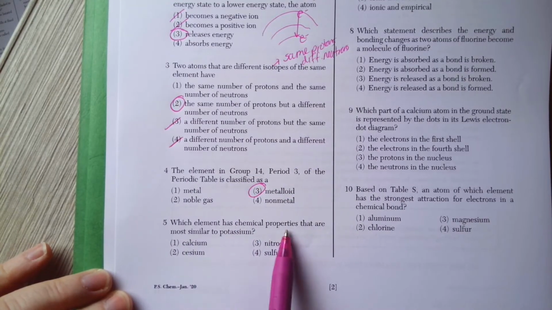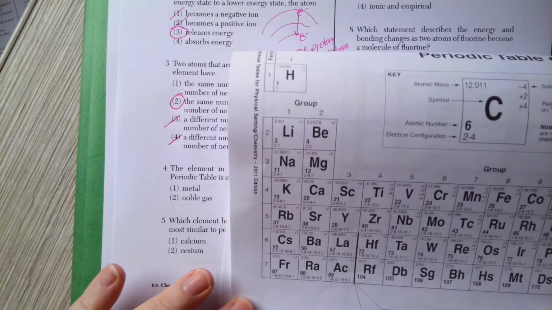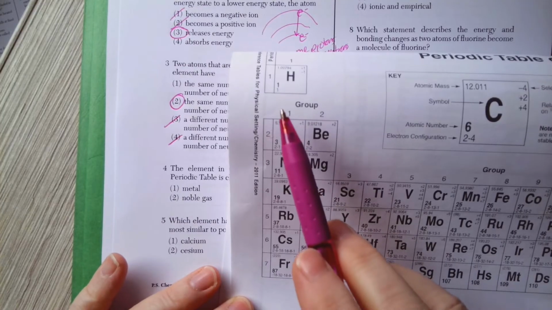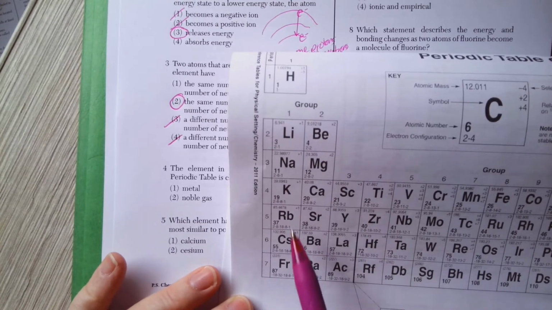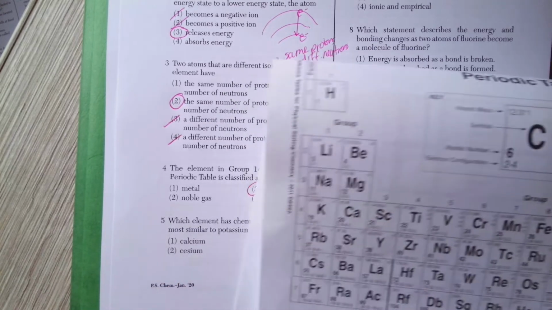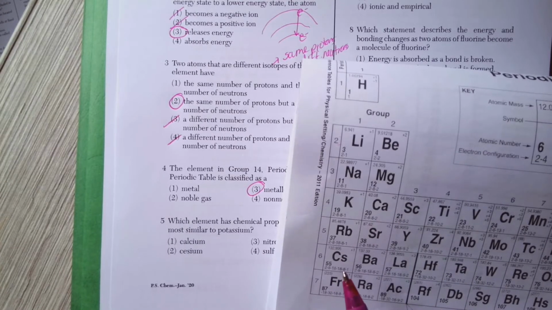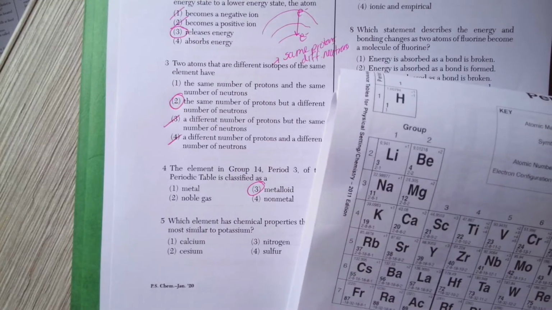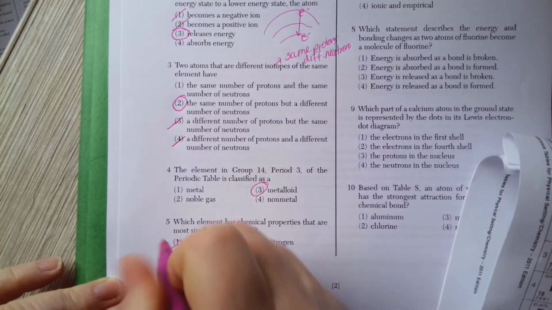Which element has chemical properties that are most similar to potassium? Well, potassium is K. K is in group 1. K has one valence electron. The element most similar to potassium in terms of chemical properties will be in the same group. Okay, so is calcium in the same group? No, it's here. Cesium, there it is. Let's just check these. Nitrogen and sulfur, well, they're like all the way over here. So it was cesium.